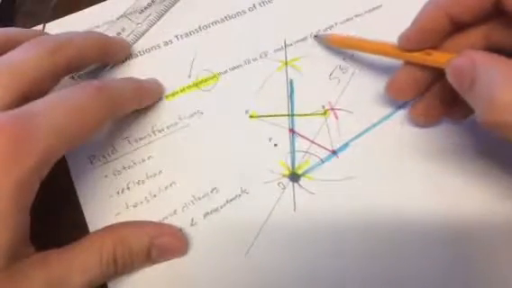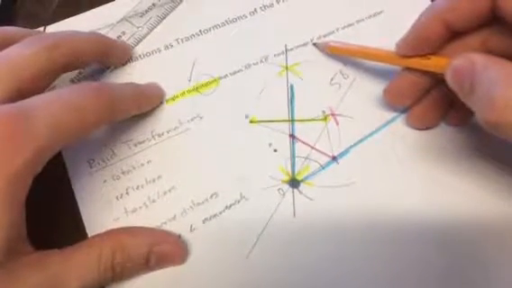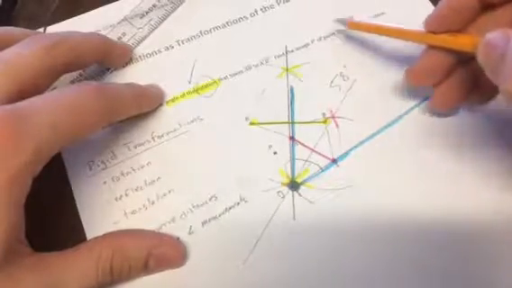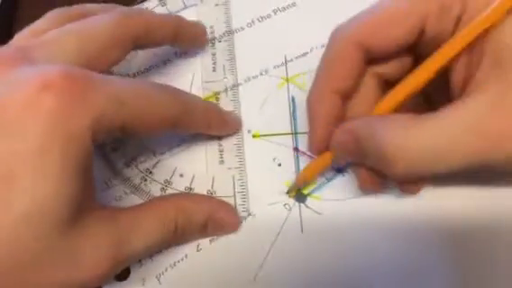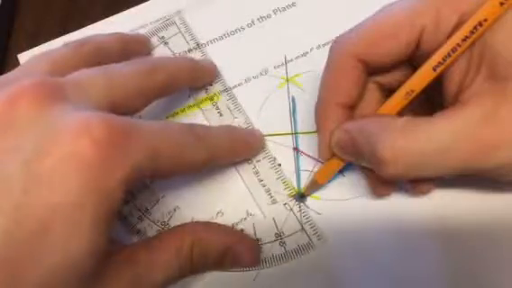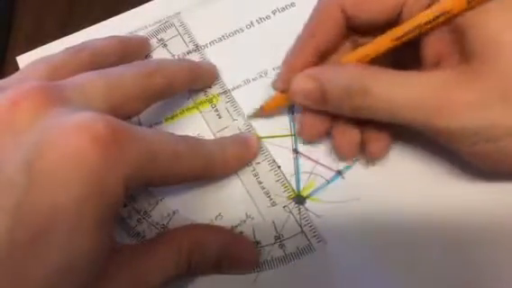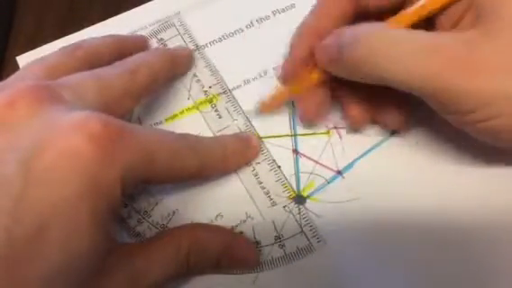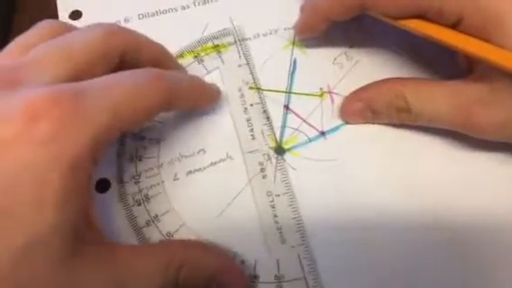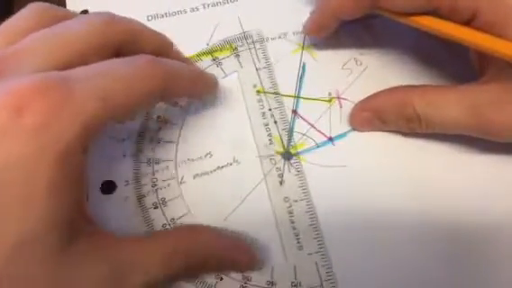Part 3 now is find P prime for point P. So here's point P. I'm gonna line this up with my center, using the protractor.